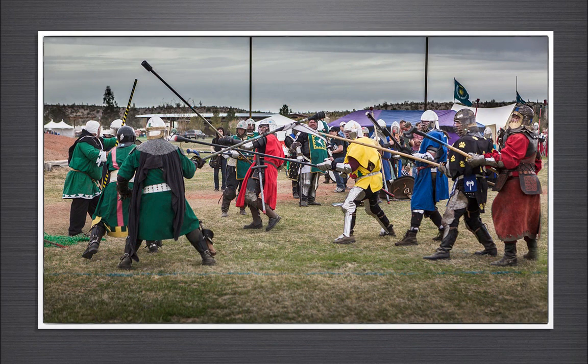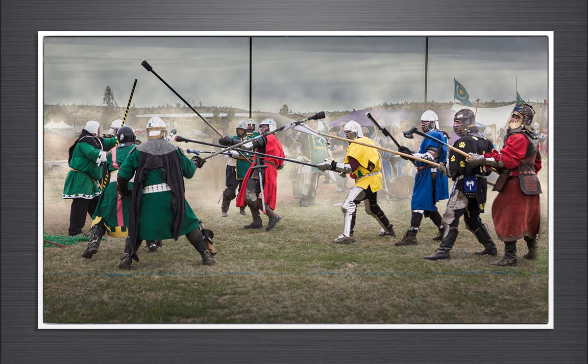Here we have a very chaotic scene with the medieval reenactors merging with figures close behind them. Similarly, by blowing some dust into the scene, I can separate the combatants from the spectators to clarify the action.